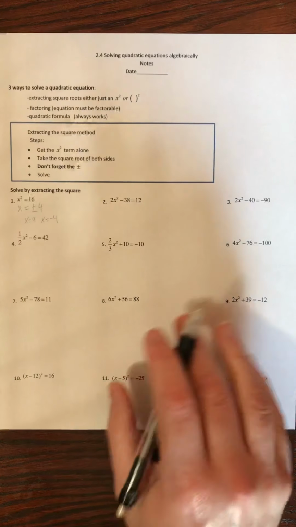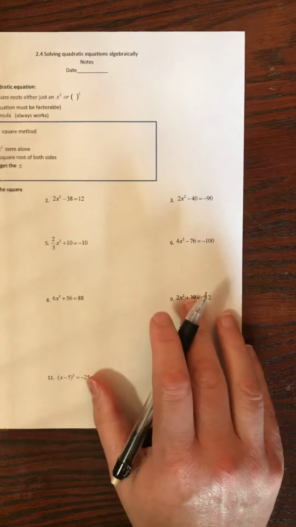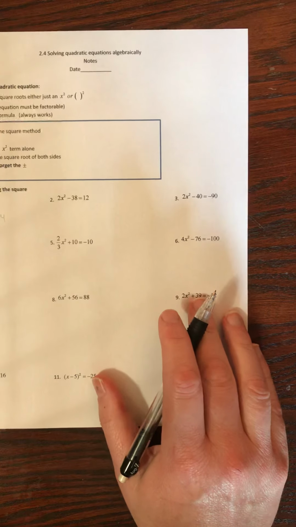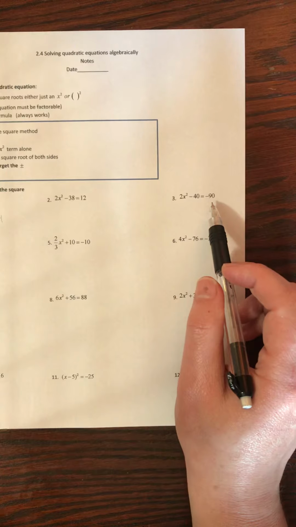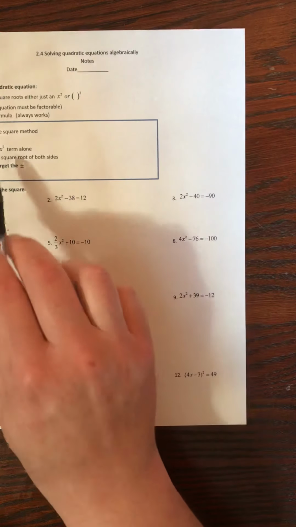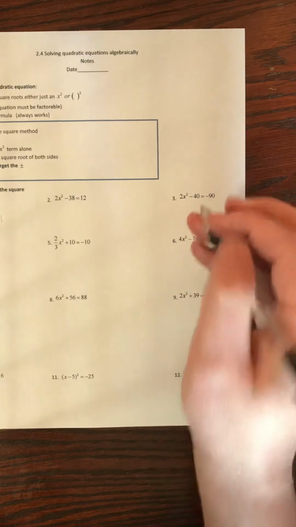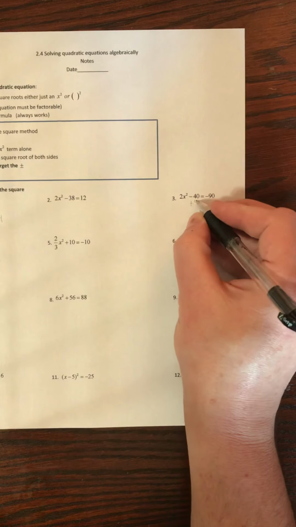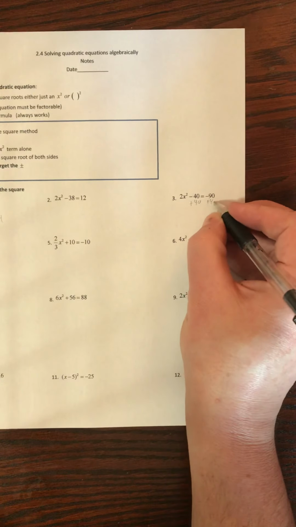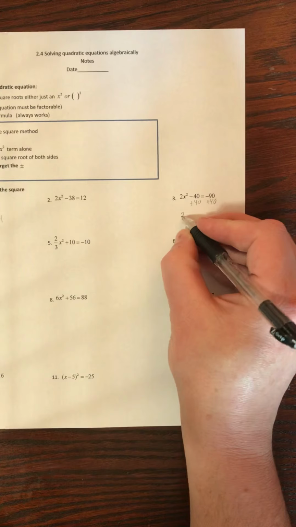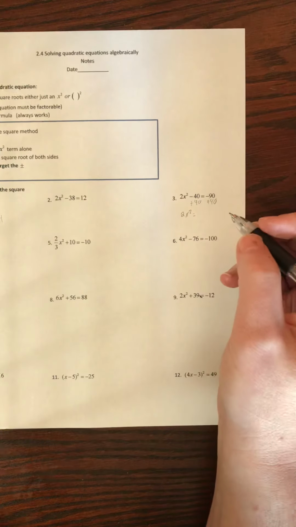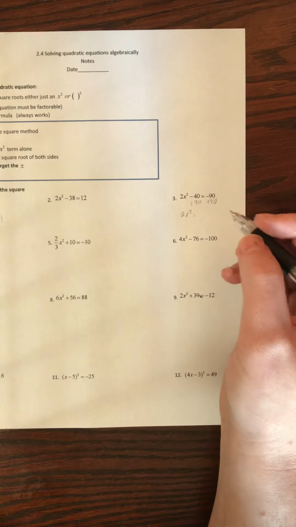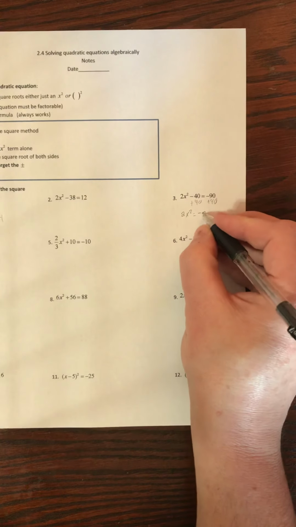Let's go ahead and move along to something a little bit tougher, like number 3. Number 3, you have 2x squared minus 40 equals negative 90. Again, the first thing you want to do is get the x squared term alone. Well, in order to do that, I have to add 40 to both sides. So I have 2x squared. Now, negative 90 plus 40. Use your calculator if you're not sure, but it is negative 50.